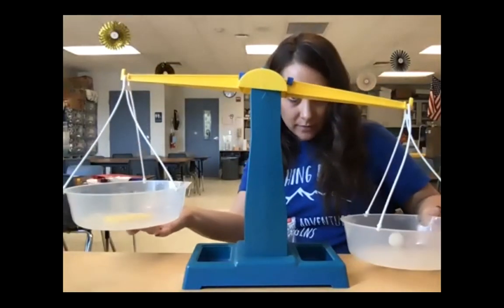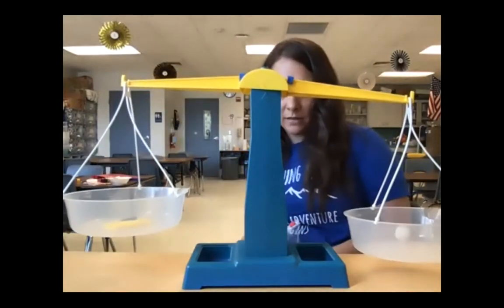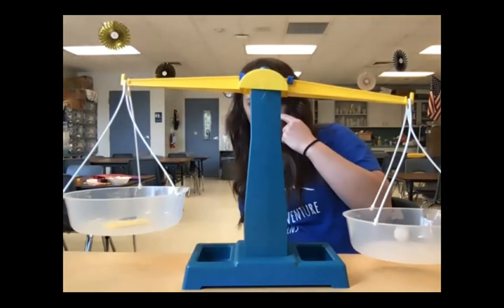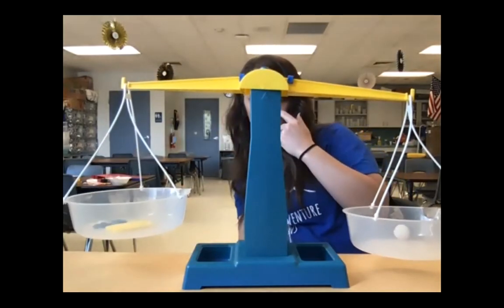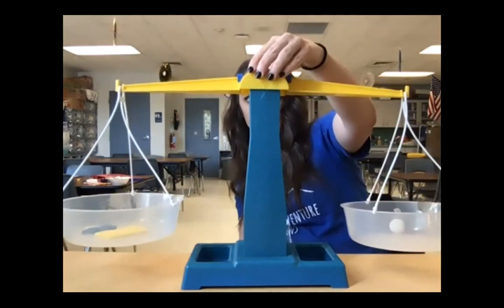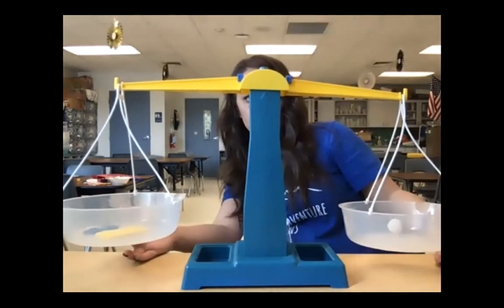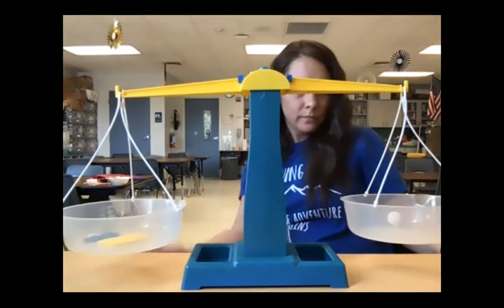Whoops. All right. So we have 10 in there. Here's 11. Not quite. There's 12. This is stuck. Hold on. Oh, there we go. That's better.